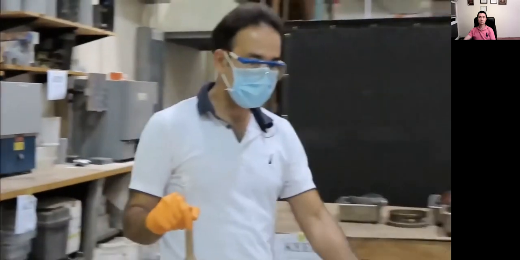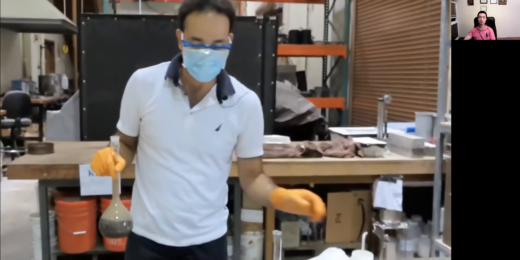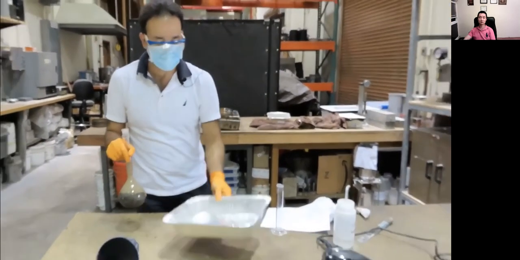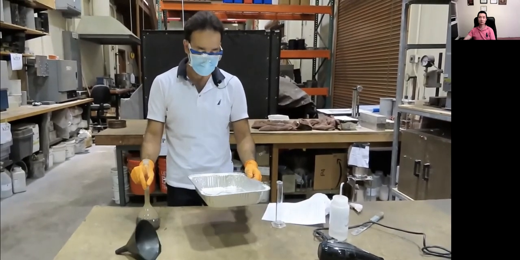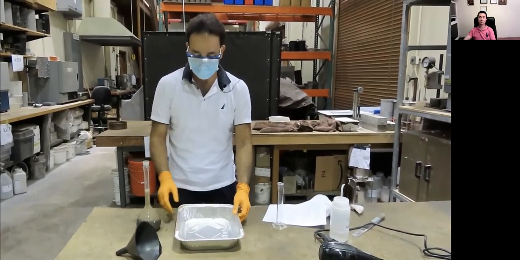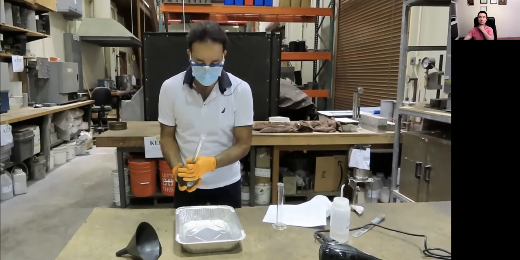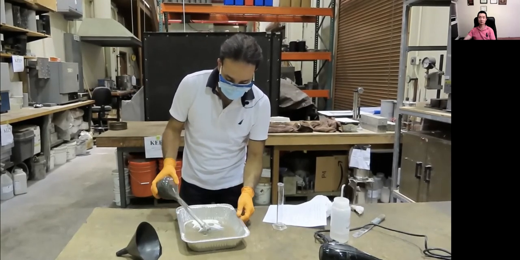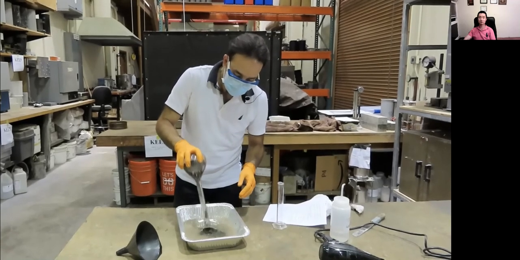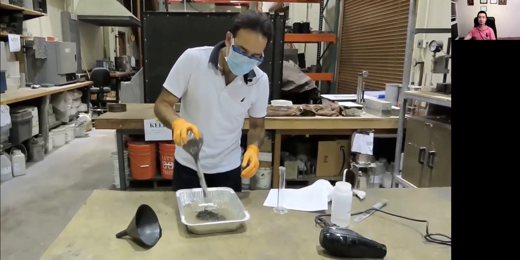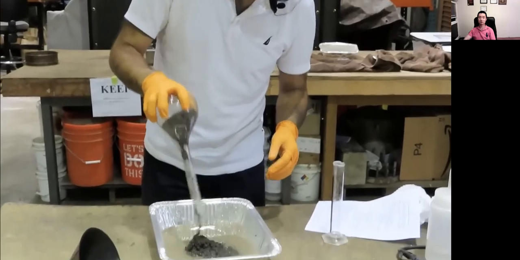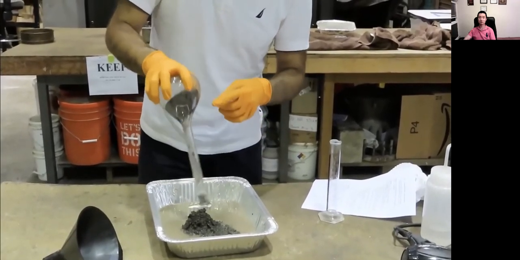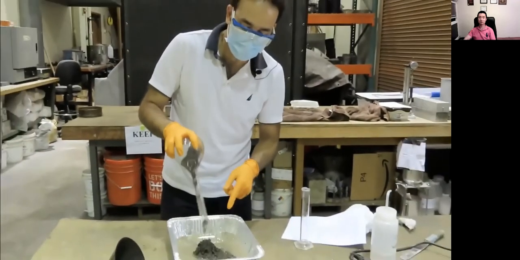As the final step, I need to dump all the sample with the water inside the container. I have the weight of the container, so I need to do it gently. The only thing that I need to be careful about is to transfer all the particles of the fine aggregate to the container.